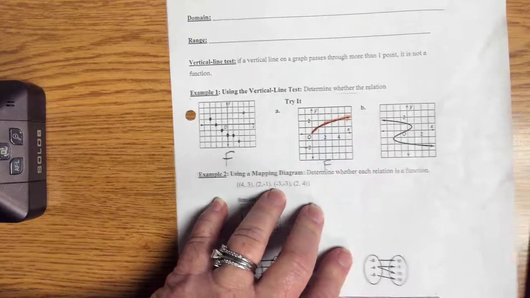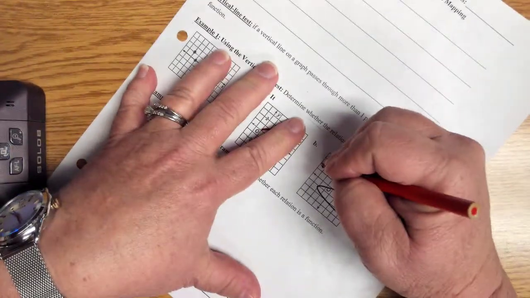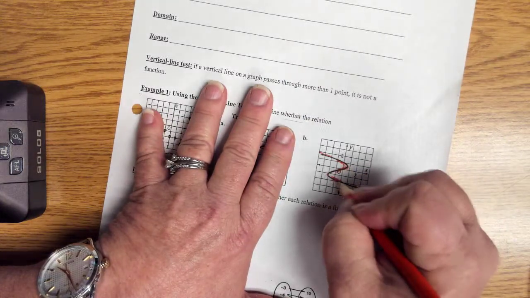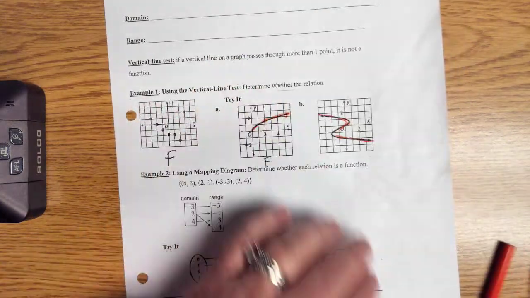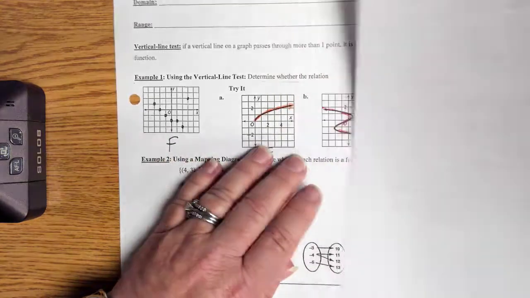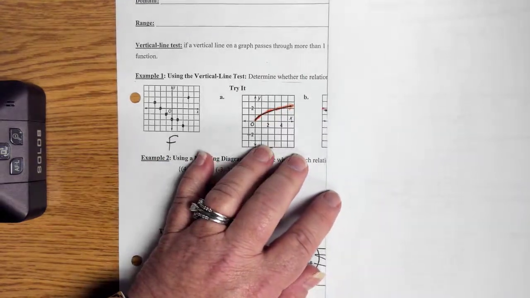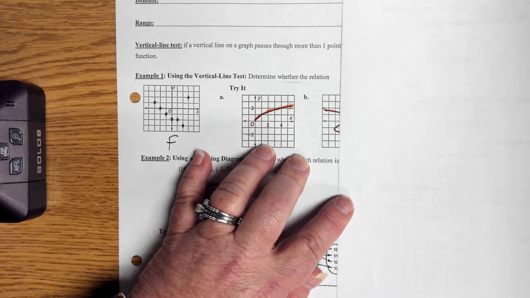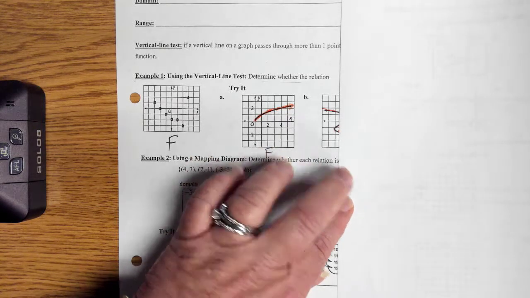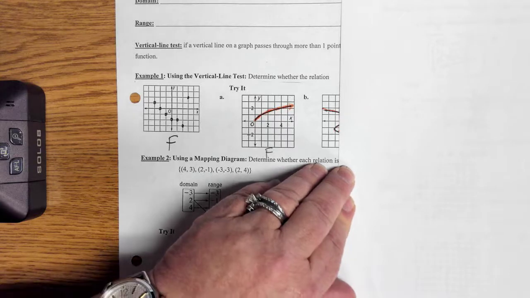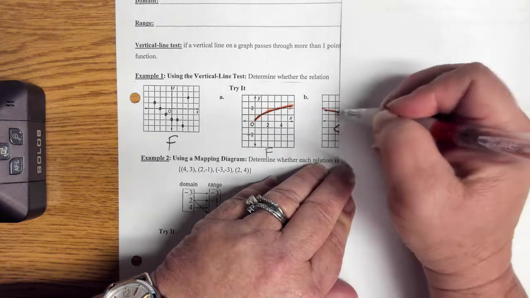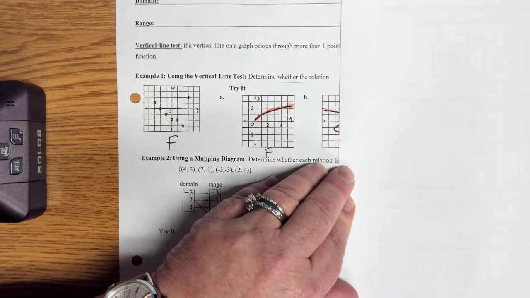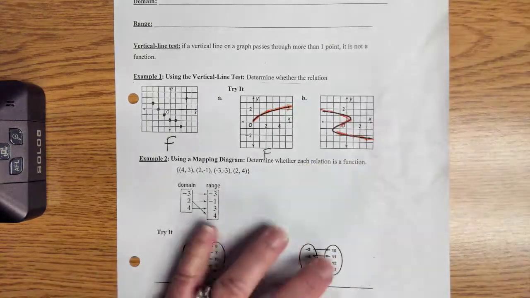Okay? Let's try this one. I'm going to draw it orange just because it kind of highlights it and makes it easy to pick out. Okay? So I take the edge of my paper. I start here, and so far I'm touching only one point on the line. Uh-oh. Now, how many places am I touching that line that's drawn in orange? Three, actually, right? Here, here, and here, which then means it is not a function.